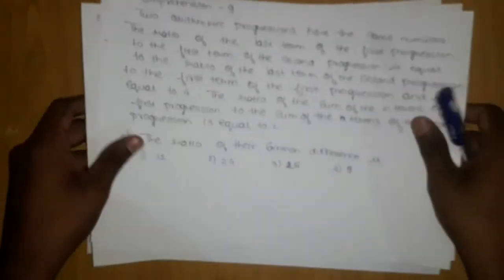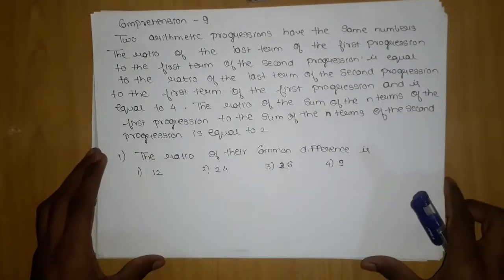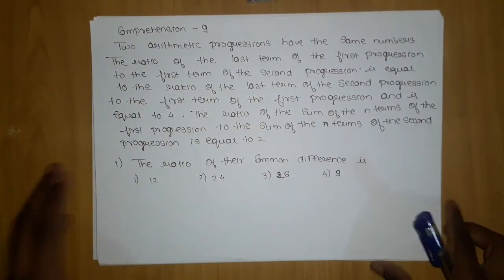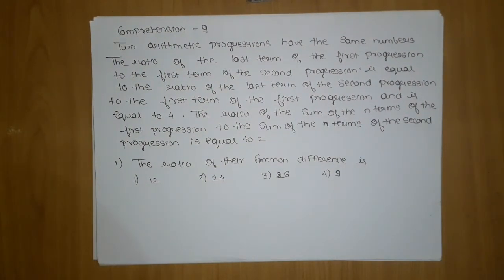Yes. Okay, so this is the next comprehension, the 9th comprehension, which says two arithmetic progressions have the same number of terms. The ratio of the last term of the first progression to the first term of the second progression is equal to the ratio of the last term of the second progression to the first term of the first progression, and is equal to 4. The ratio of the sum of the n terms of the first progression to the sum of the n terms of the second progression is equal to 2.